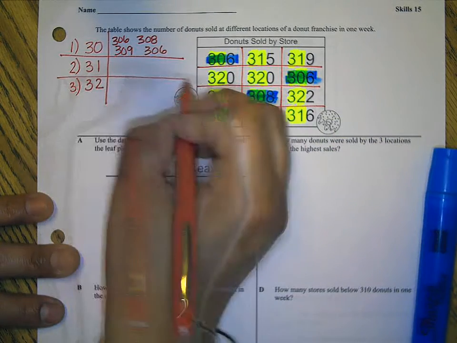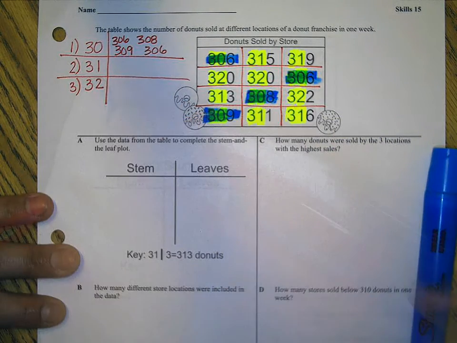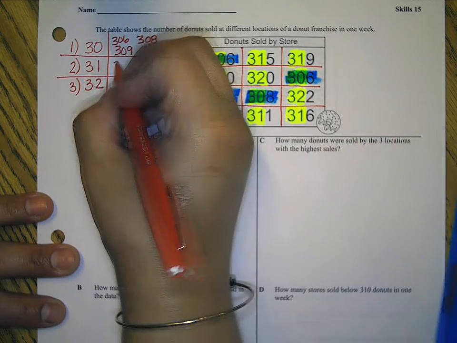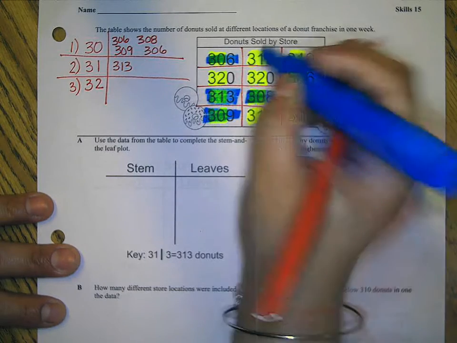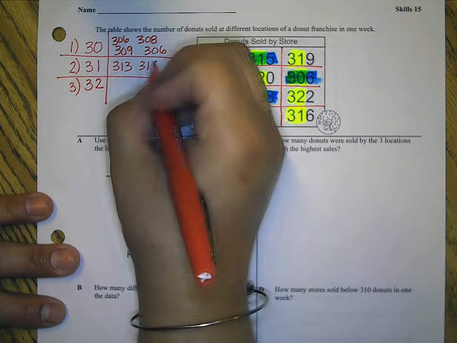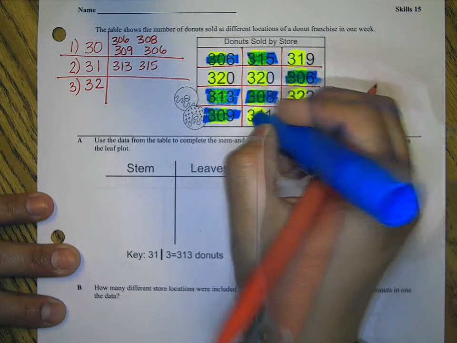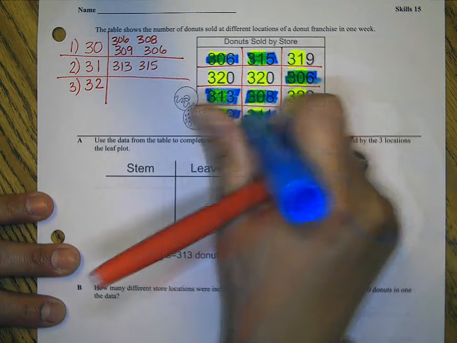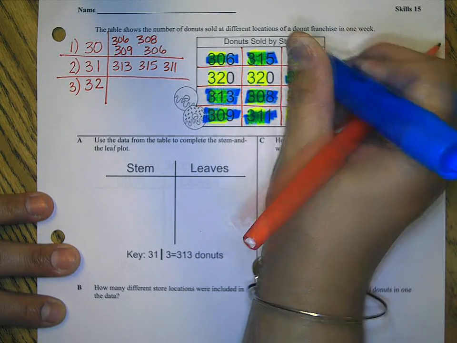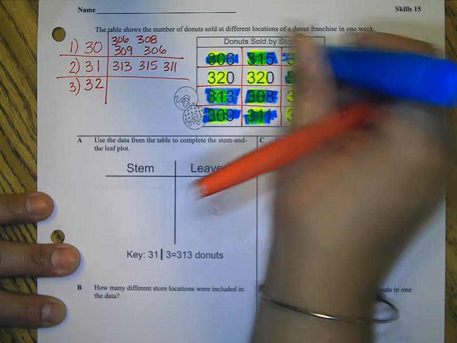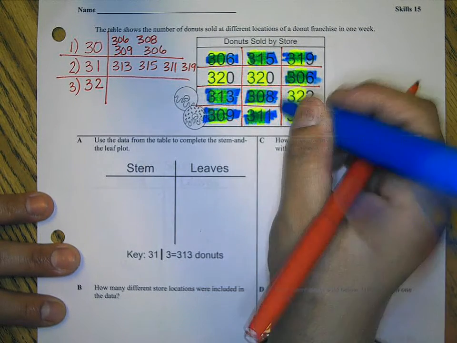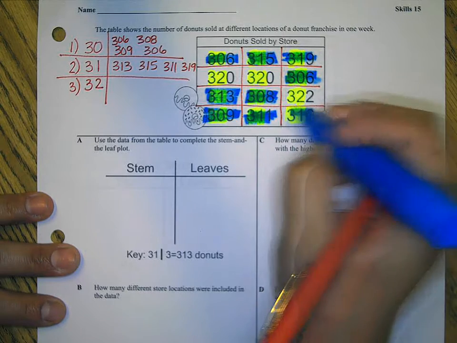Okay, now I'm going to go with my 310 numbers. What do I have? 313, 315, 311, 319, and 316.